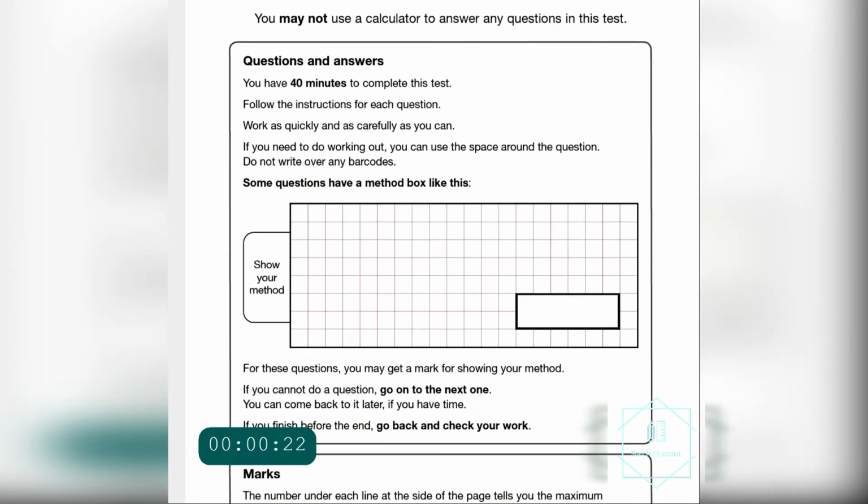Always read the instructions before the exam. In this one, you have 40 minutes to complete the test. Follow the instructions for each question, and work as quickly and carefully as you can. If you need to do working out, you can use the space around the question. Do not write over any barcodes, because barcodes are used for computer scanning.